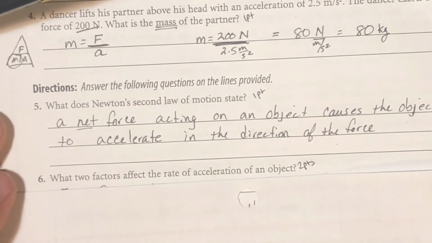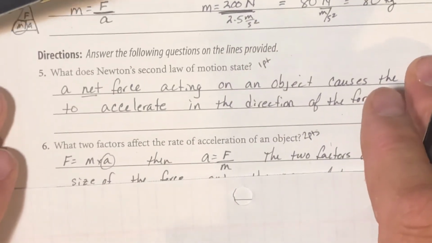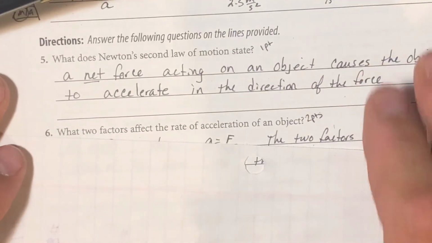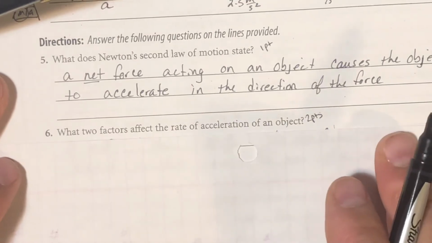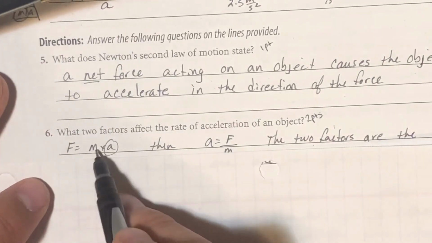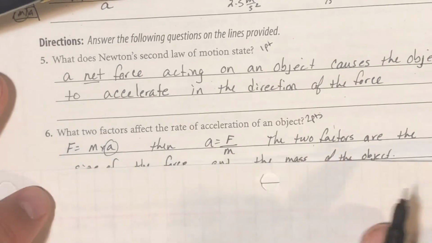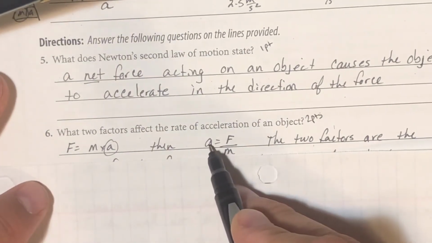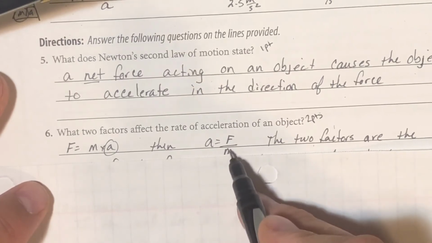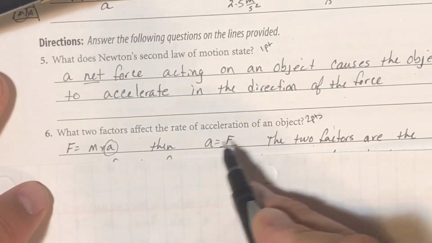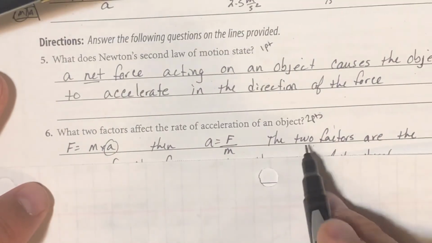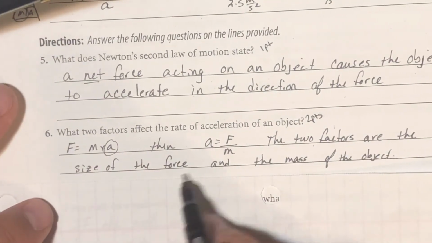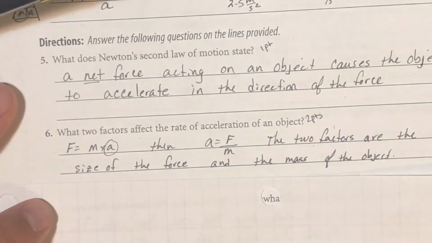Number 6, what two factors, let me move this up. What two factors affect the rate of acceleration of an object? Well, if we know that force is equal to mass times acceleration, well, acceleration is equal to what? Acceleration is force divided by mass. Well, what are the two factors that affect acceleration? Force and mass. So the two factors are the size of the force and the mass of the object. So those are the two different things. You could even put in the direction of the force if you wish.